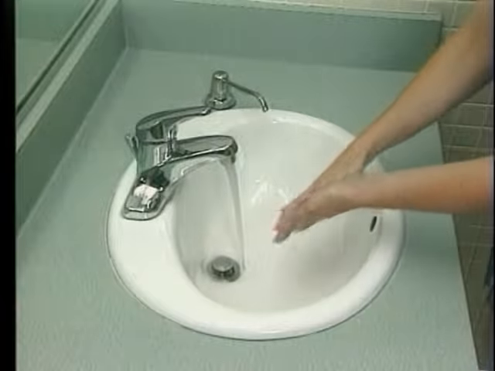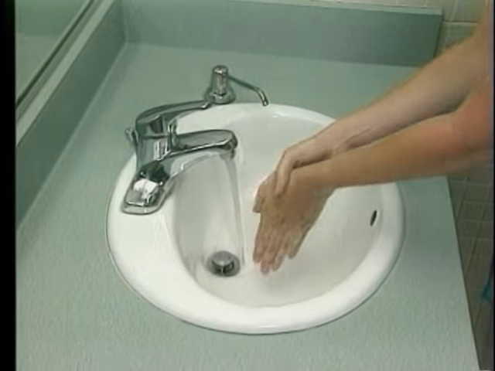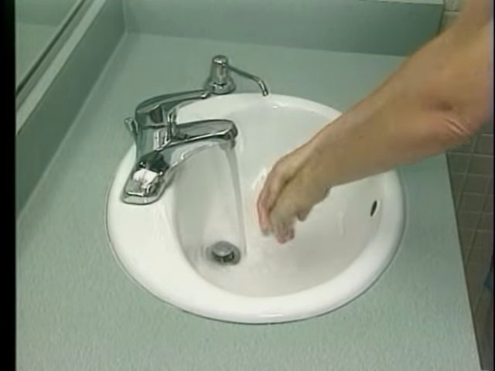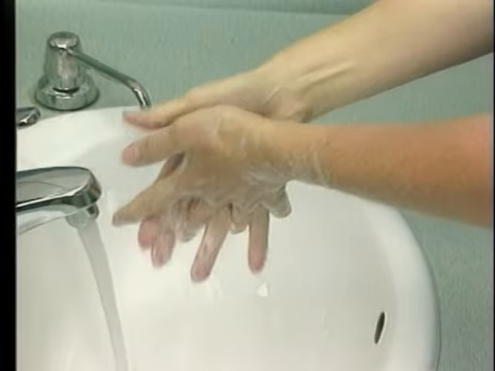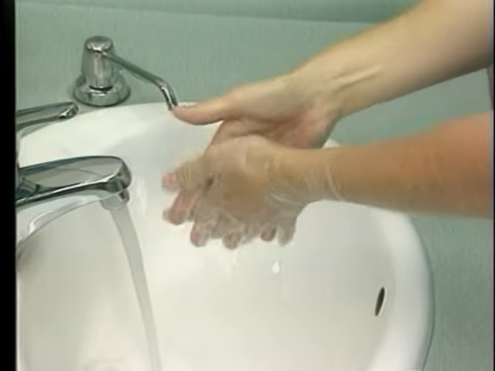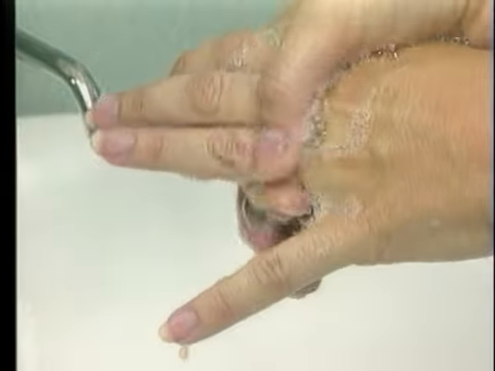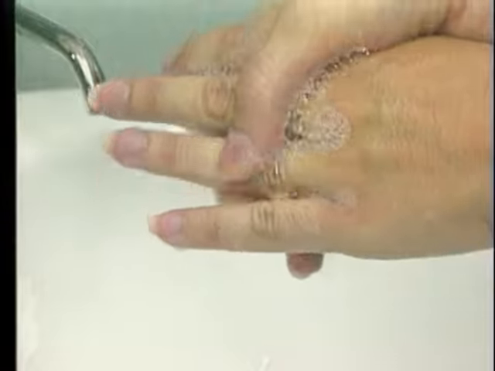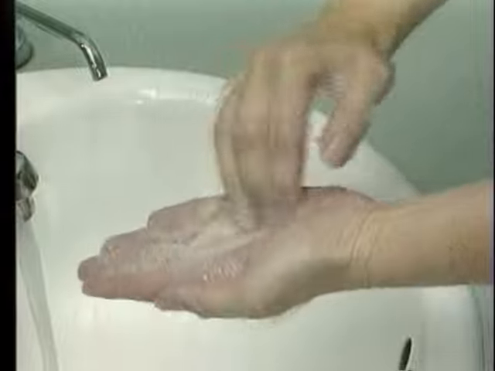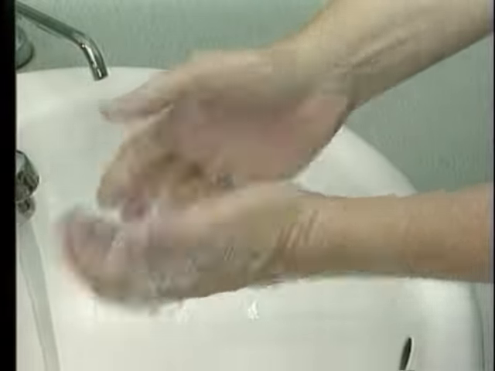Keeping your hands lower than your elbows, work the soap over every area of your hands and wrists. Wash 2 inches above your wrists. Clean between your fingers by interlacing them and rubbing. If you wear a wedding band, be sure to rub underneath it. Be sure to get under your nails by rubbing the tips of your fingers against your palms, creating friction around the nail beds.